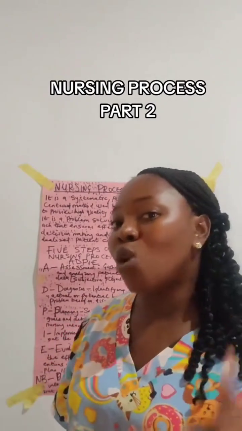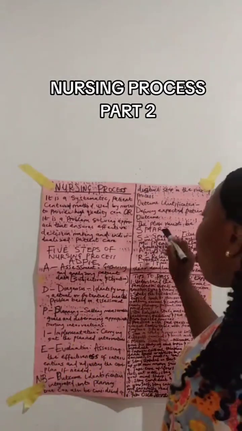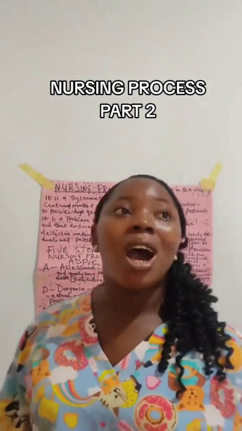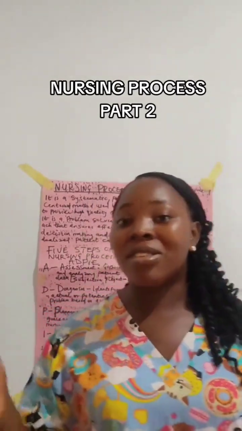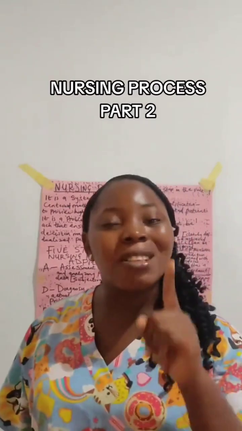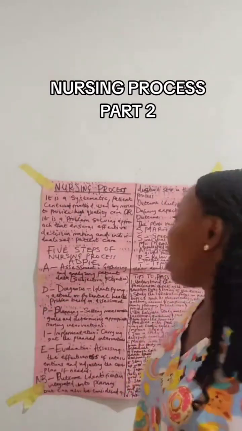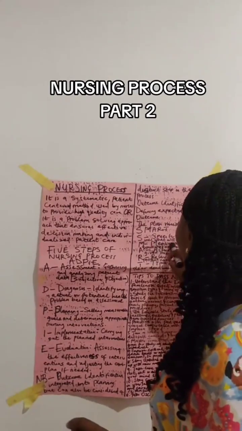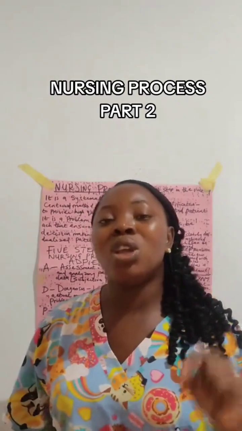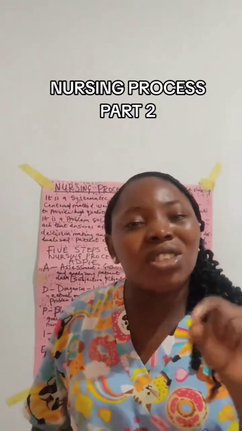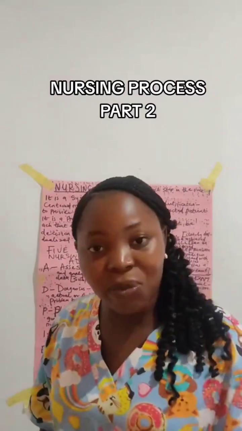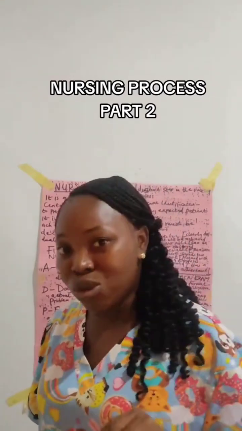This is outcome identification. So when planning now, when writing your plan, when saying I'm going to do this thing, I'm going to do that, your plan must be SMART. S stands for specific. Clearly defines what will be achieved. You have to clearly define what you will achieve. You will say that my patient's temperature will be reduced. You are specific that it is going to reduce.